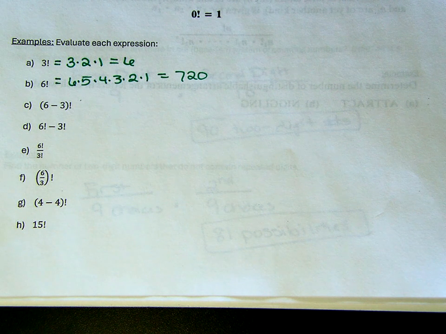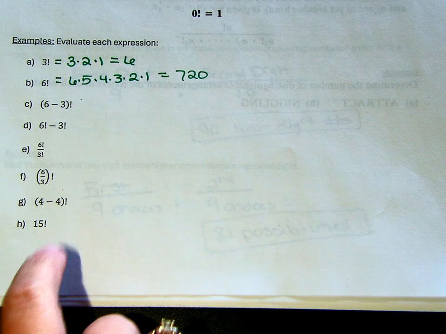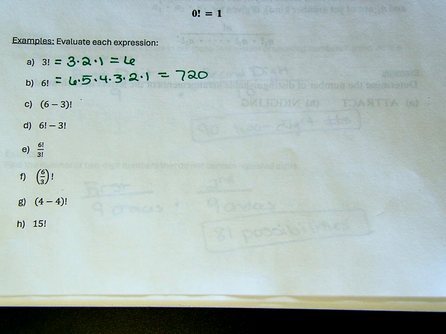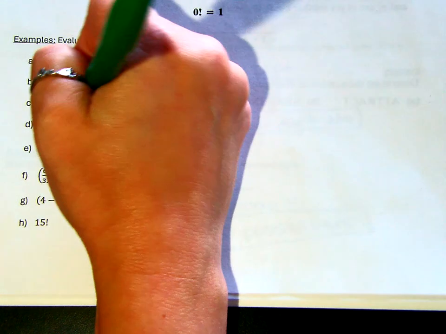So for 6 minus 3 inside of our parentheses with the factorial on the outside, order of operations still holds. I have to do 6 minus 3 first. So that gives me 3, and so it's going to be 3 factorial. We already found that 3 factorial is 6. So we still do the order of operations.